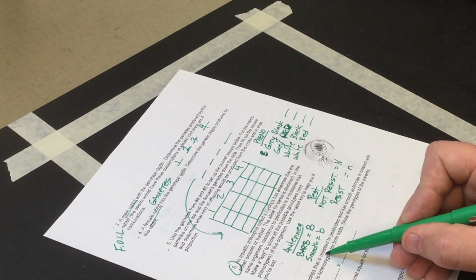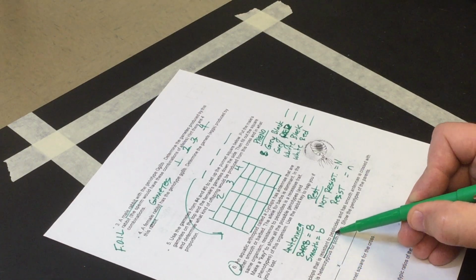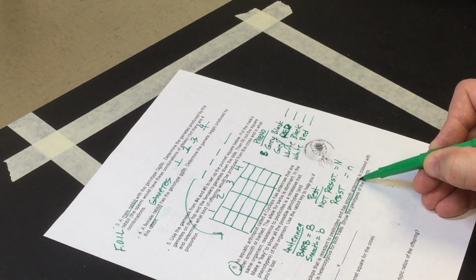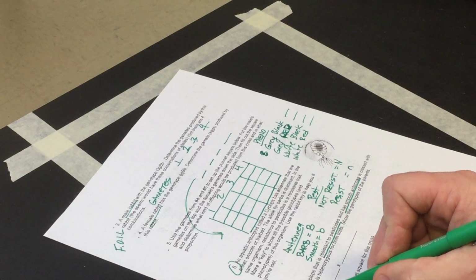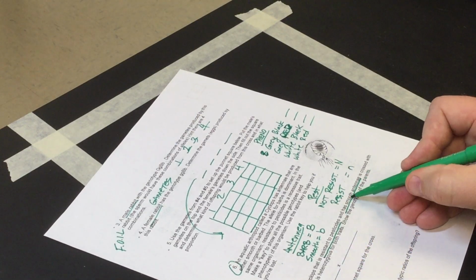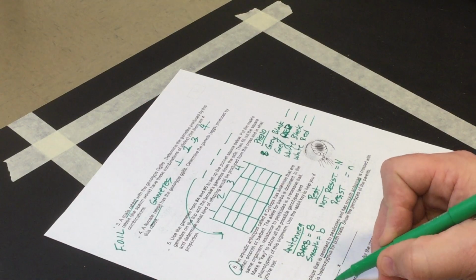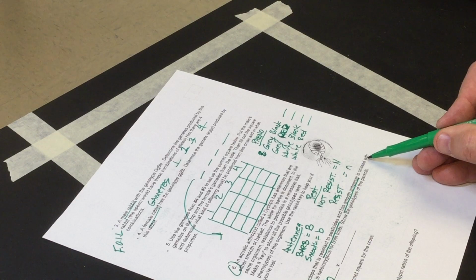Okay, and then here, if a cyclop is resistant to pesticide and has smooth antenna. Okay, so let's just do it in the order that it says. The cyclop is resistant to pesticide and has smooth antenna. If it's resistant to pesticide, that means it has to be little n, and it has smooth antenna. It would have to be little b, little b. Then the other one is crossed.